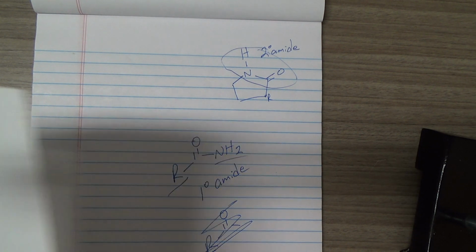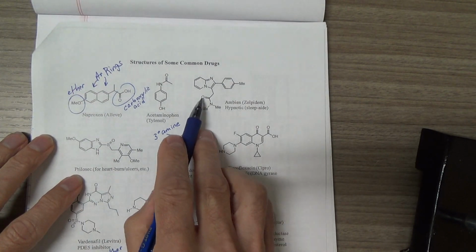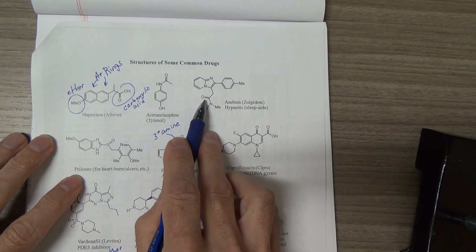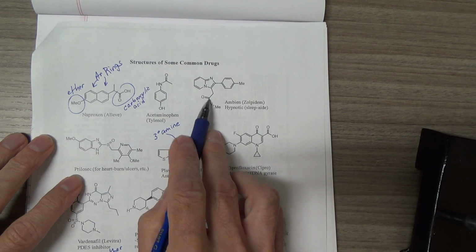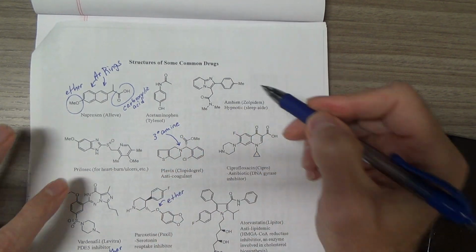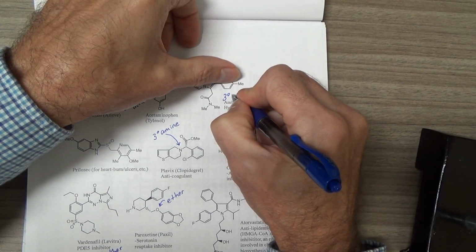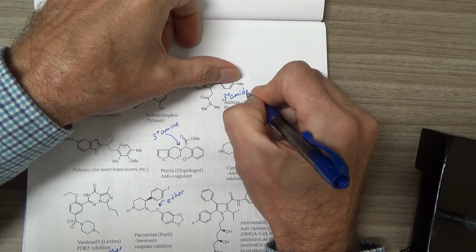Now, if we look at our drug structure, come back here, and early on I told you this is not an amine. If the nitrogen's bonded to a carbonyl, it's not an amine, but that's an amide. The other side is just plain R group. Here we have a tertiary amide.